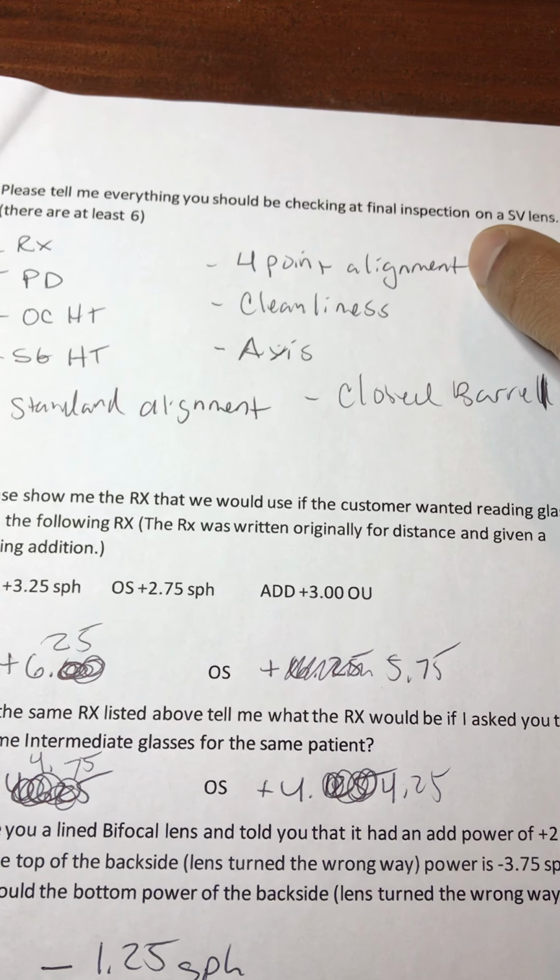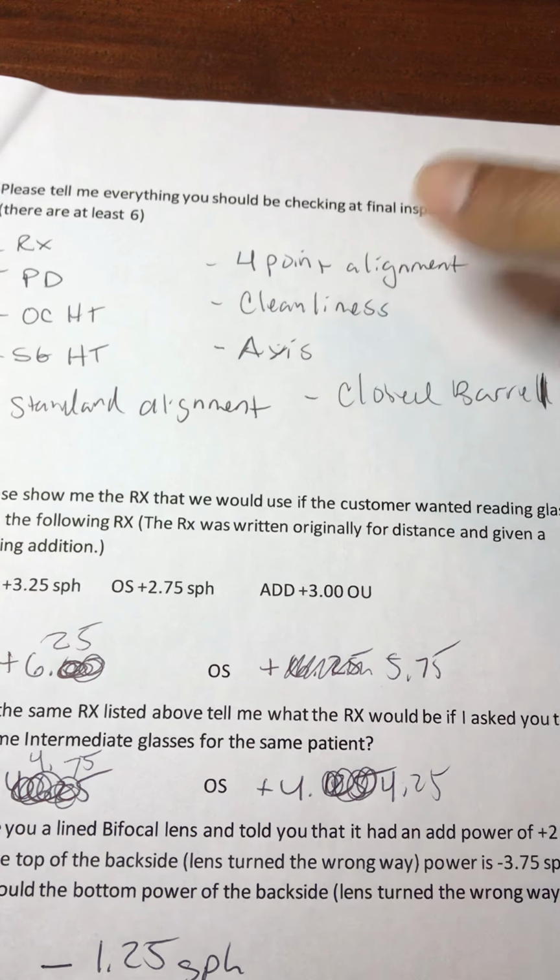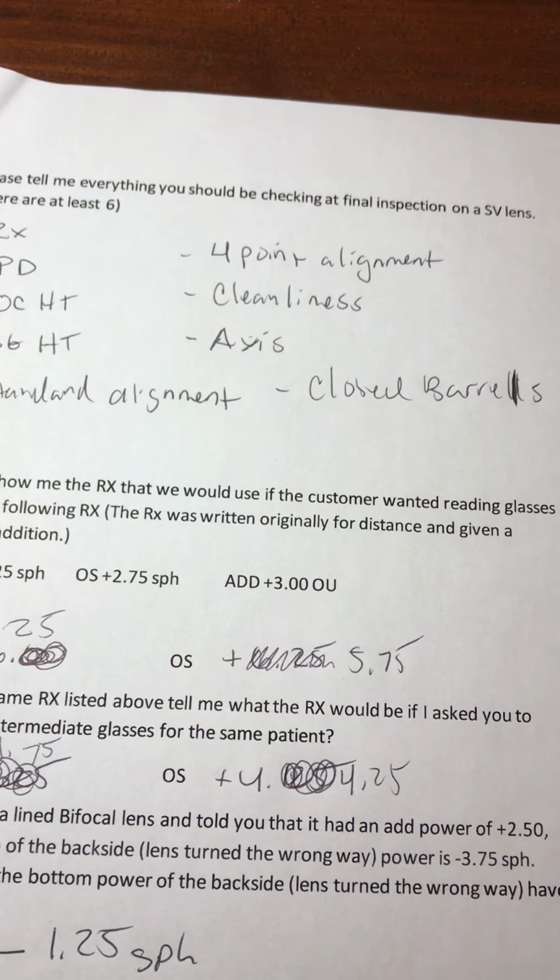You should also be checking 4-point alignment, essentially the bridge alignment. Cleanliness, axis, closed barrels. That's what we're looking for.